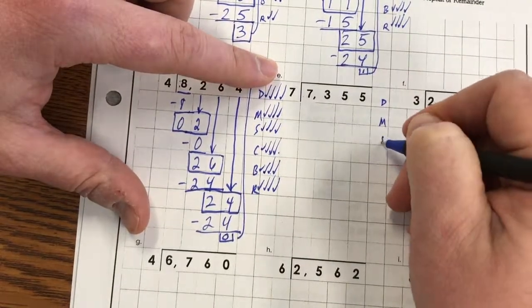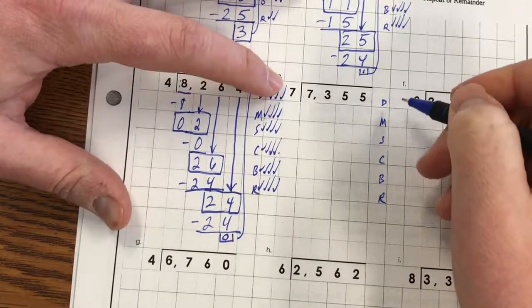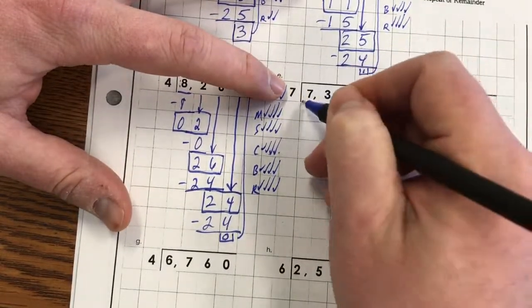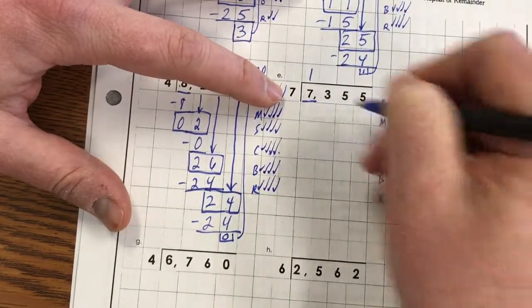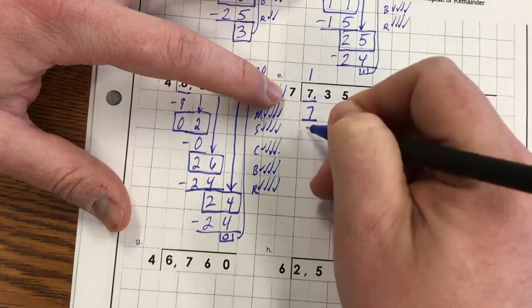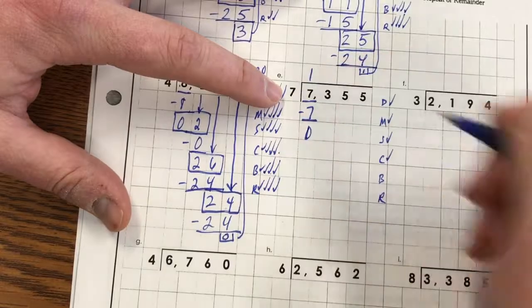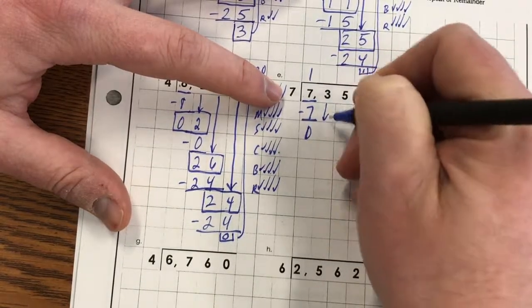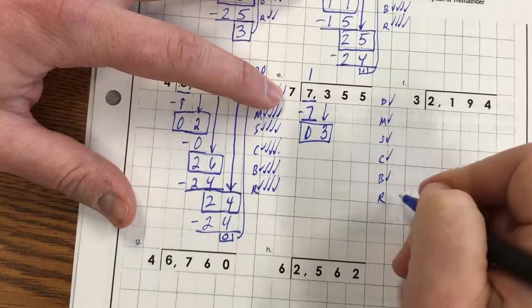Does McDonald's sell cheeseburgers raw? All right, so here we go. Determine 7 times what gets me close to 7 without going over. 7 times 1. Multiply. 7 times 1 is 7. Subtract. 7 minus 7 is 0. Check, is the king happy? Yes. Bring down our 3 and box what's left over.